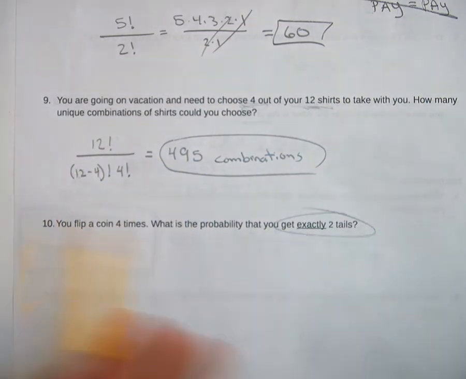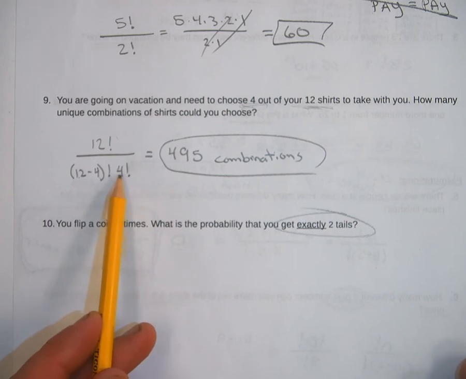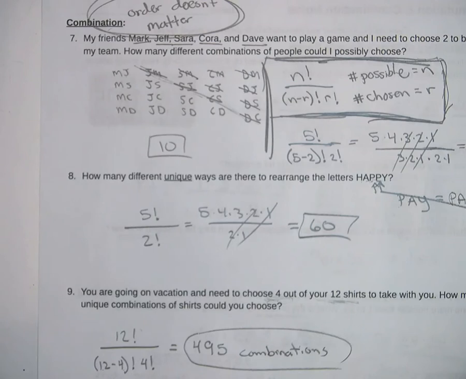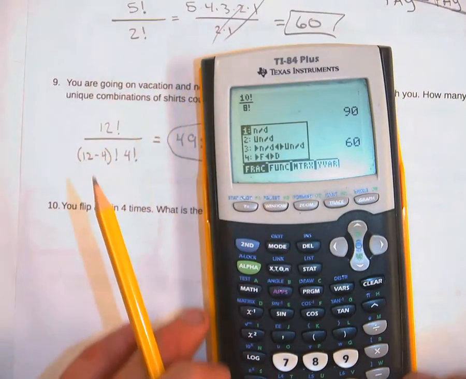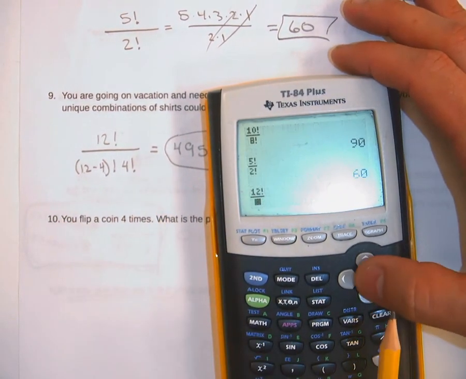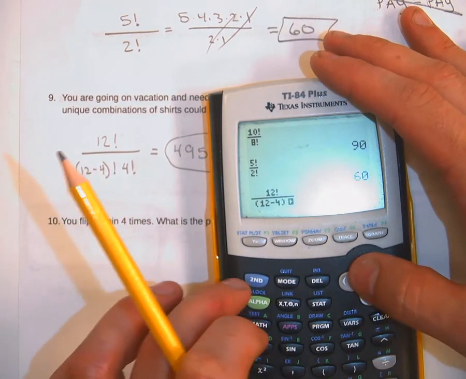Since I don't want to count duplicates, like red, blue, green, purple and purple, green, red, blue, those would be the same 4 shirts. So we have to get rid of those duplicates. We also divide by that extra 4, and that helps us eliminate them, just like the extra 2 did up here. You should end up with 495. And just to make sure you know how to calculate that, put in your fraction, 12 factorial over 12 minus 4 factorial times 4 factorial, which you could just do that math in your head if you wanted to.